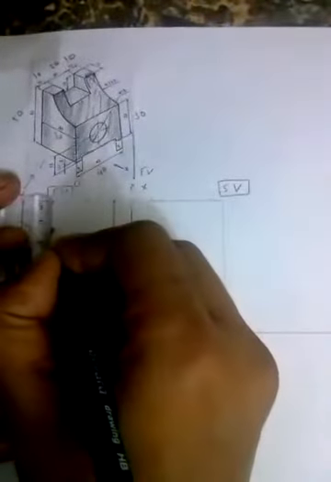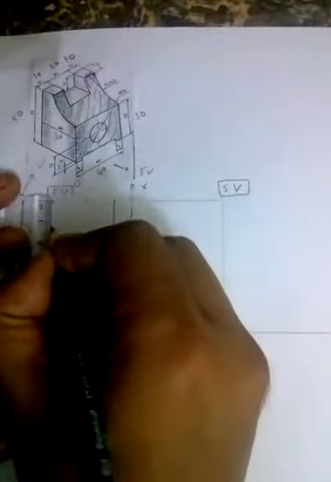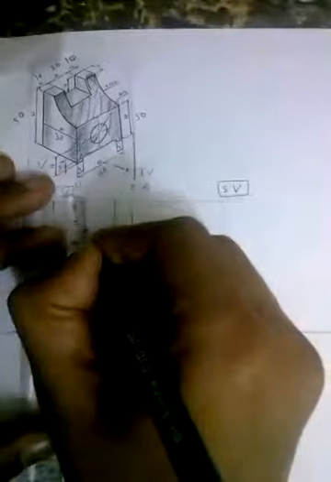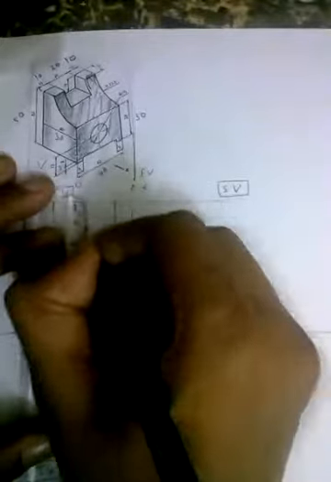This 12 mm is given here, is it? Okay, so this one is 12 mm, so what we do, we'll just take 12, this one is 12 and again this one is 12, and for this we'll just join this.